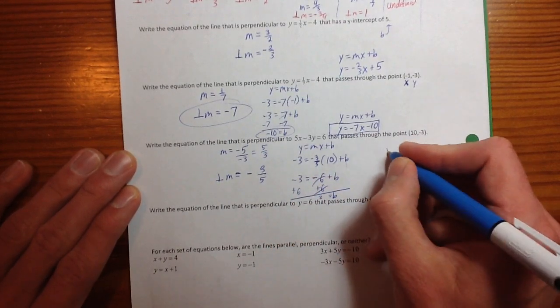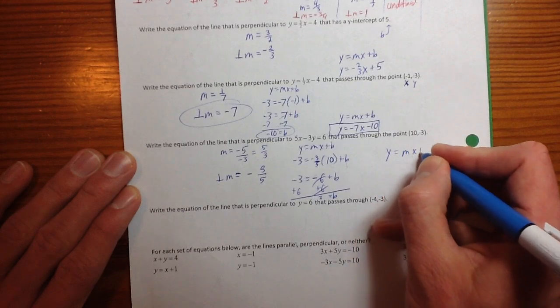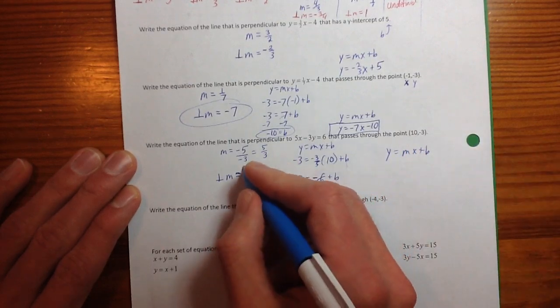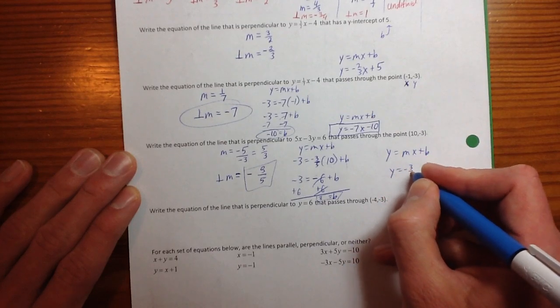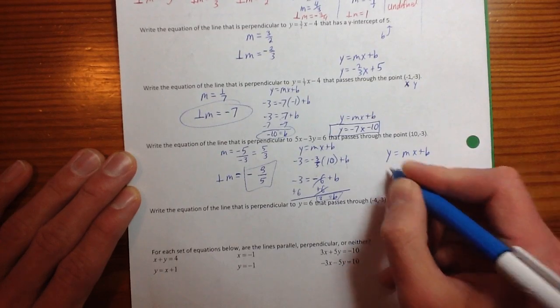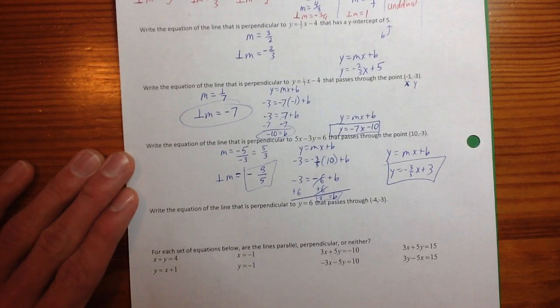Okay, here's what I need. My goodness, we've been through this and been through this and been through this. Isn't it fun? I now have my slope. I now have my y-intercept. Y equals negative 3/5 x plus 3. We are done with that one.